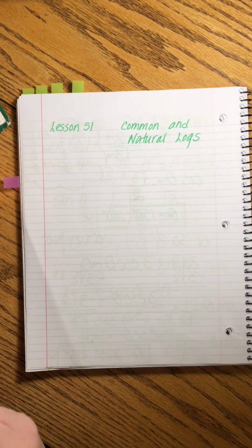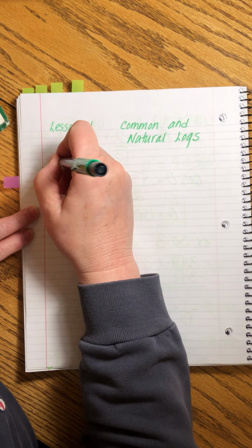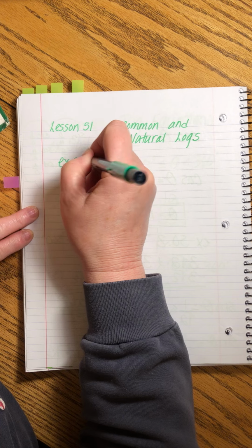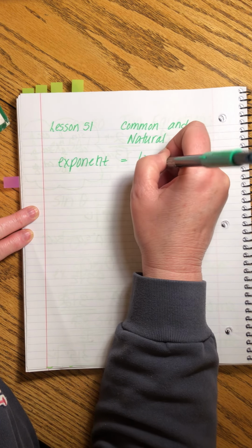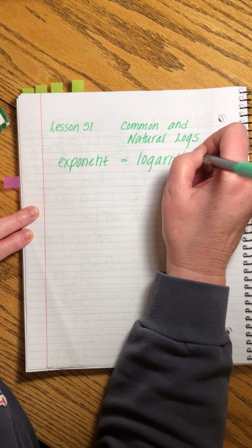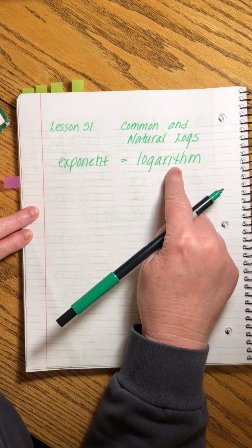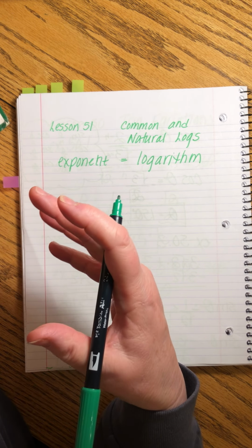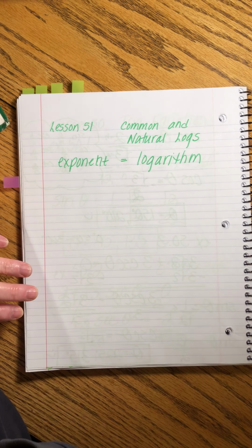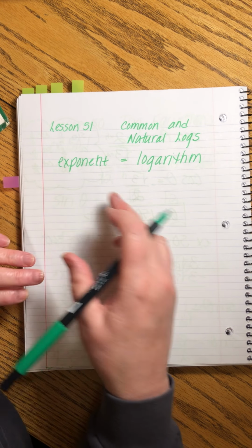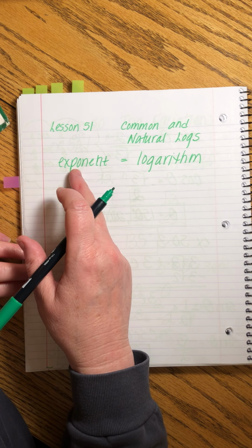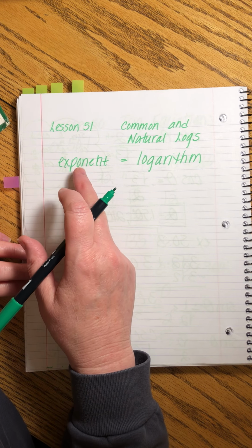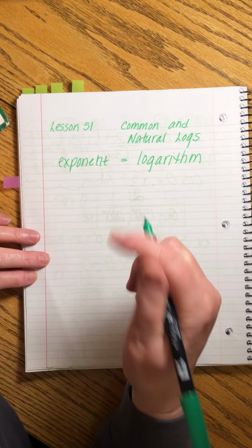Okay, first I want to review terminology. The word exponent and the word logarithm have the same value, okay? They're interchangeable for the most part. Sometimes we use one or the other. I tend to use this one because it is more familiar to you and it helps you gain traction with the problem.